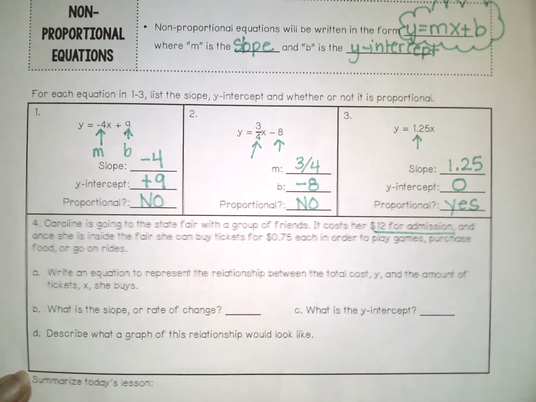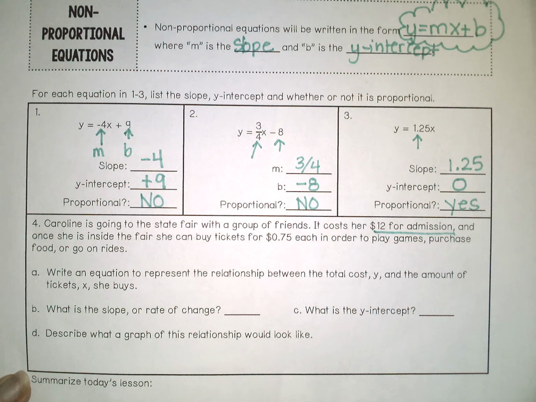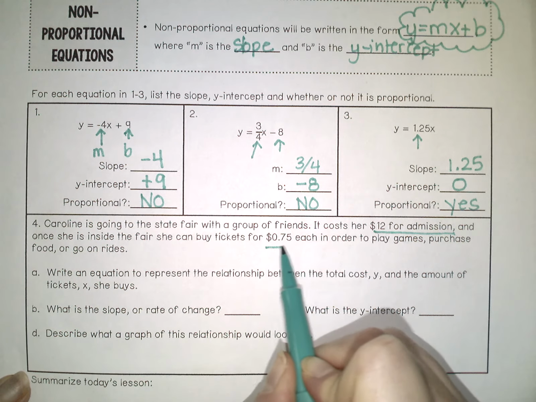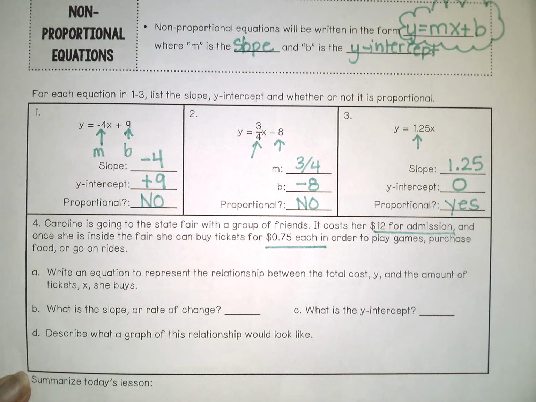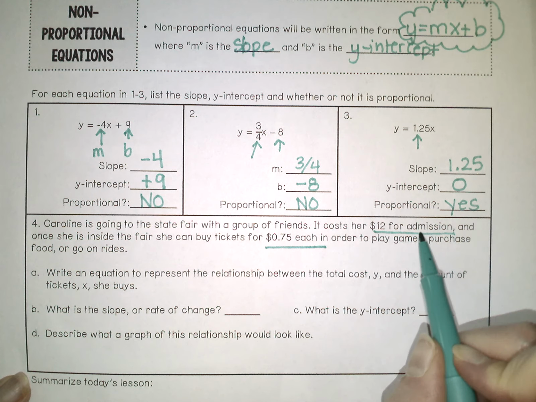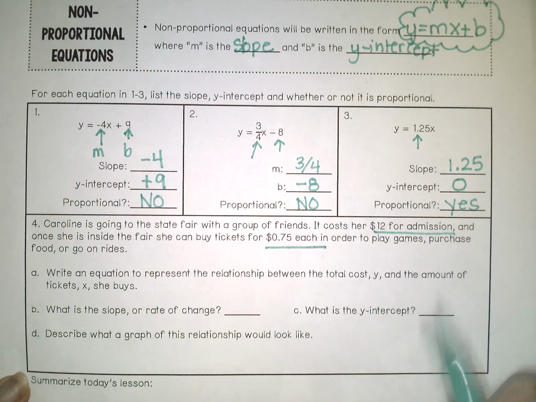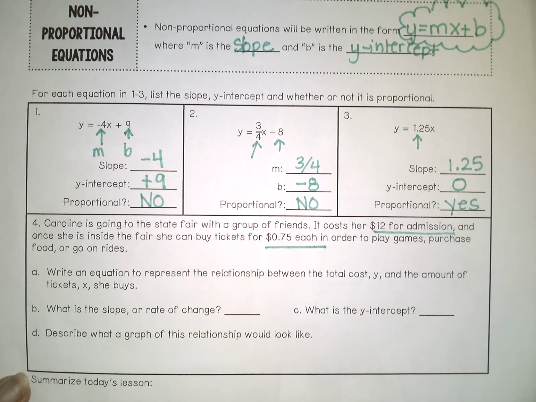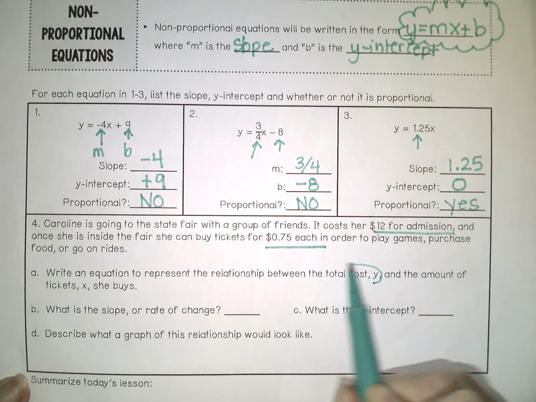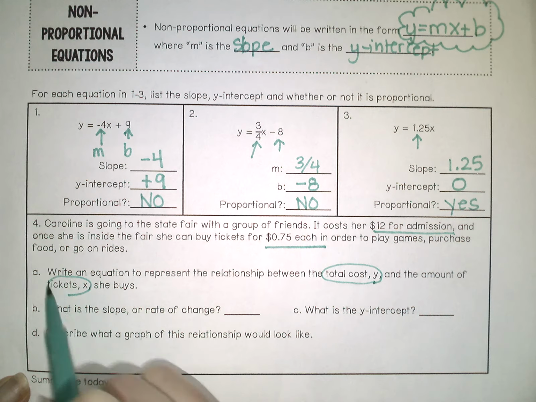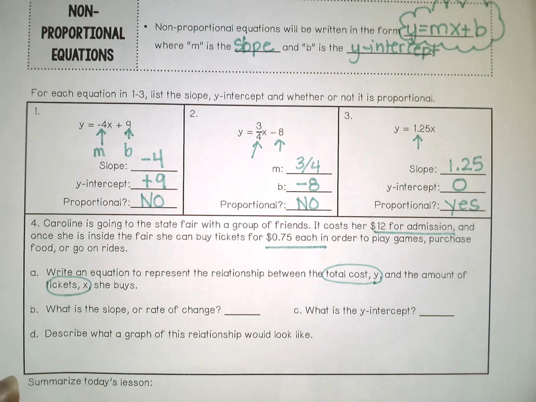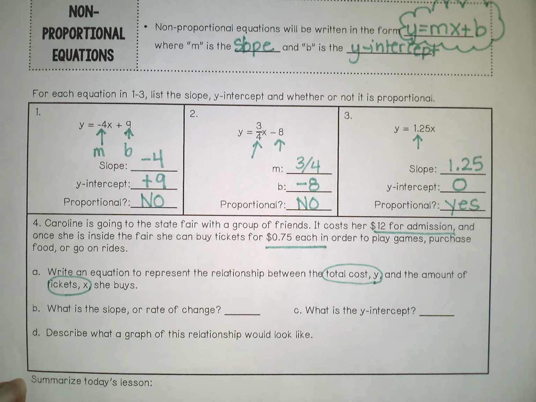Caroline is going to the state fair with a group of friends. It cost her $12 for admission. That's $12 to get in. And once she's inside the fair, she can buy tickets for 75 cents each in order to play games, purchase food, or go on rides. So it's $12 to get in, and it's 75 cents for each ticket. So let's write an equation to represent the relationship between the total cost and the amount of tickets as your x. So what is your slope or your rate of change?